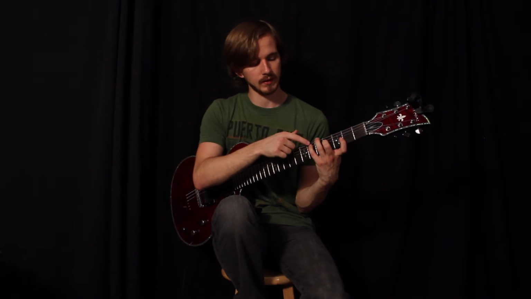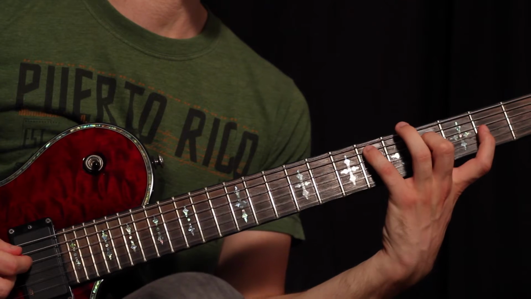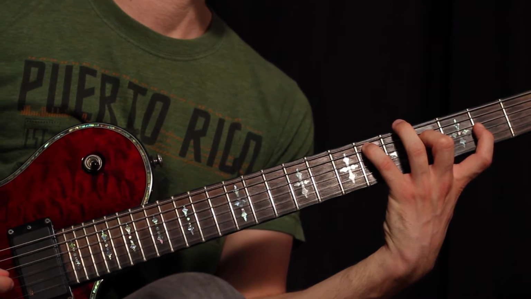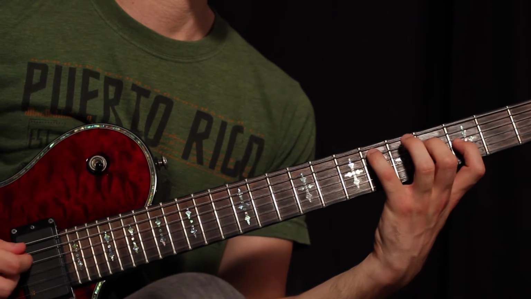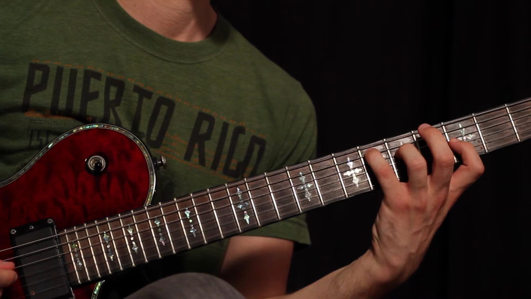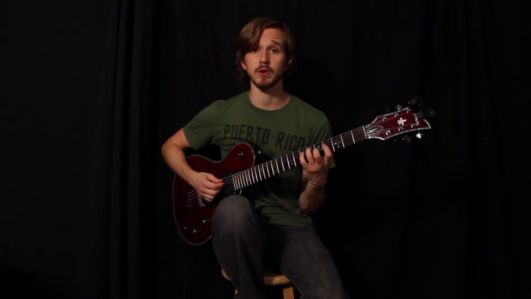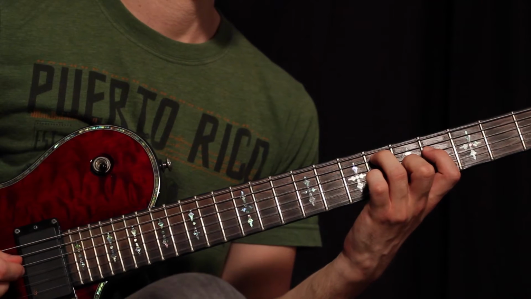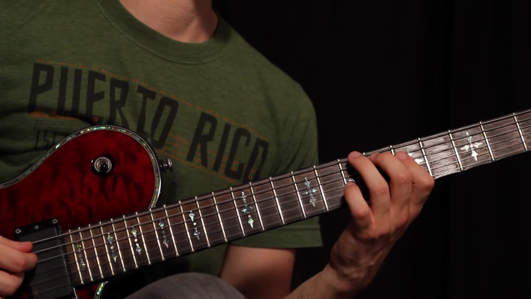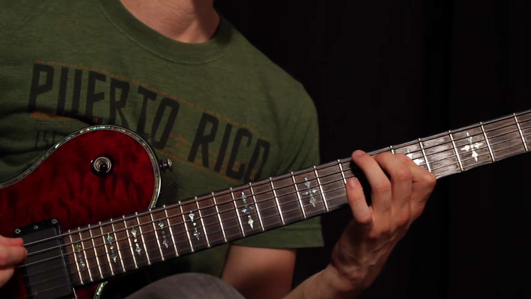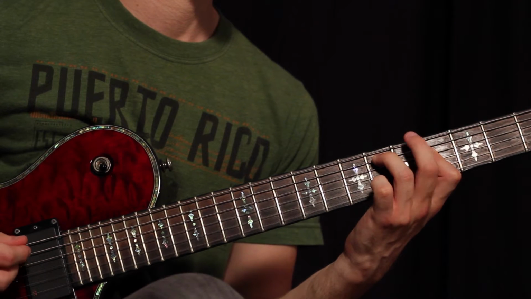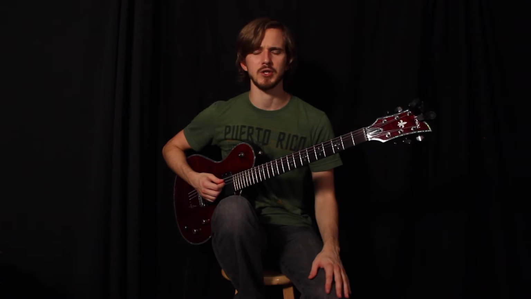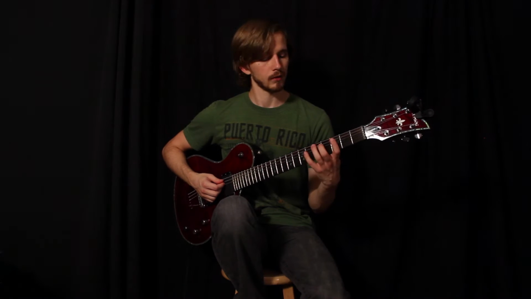So for example, off of the 6th fret here, I might say a diminished triad, a minor triad, a major triad, a diminished 1st inversion, a minor 1st inversion, and a major 1st inversion. And then there's other variations that I'll be sure to point out when we get to those. So let's hop right into it.